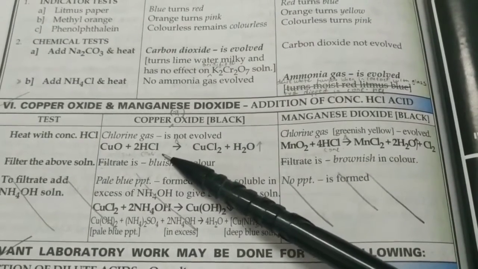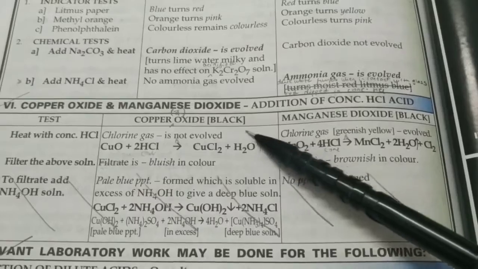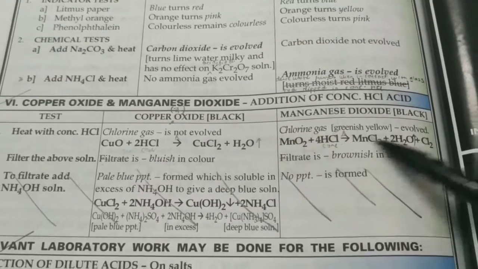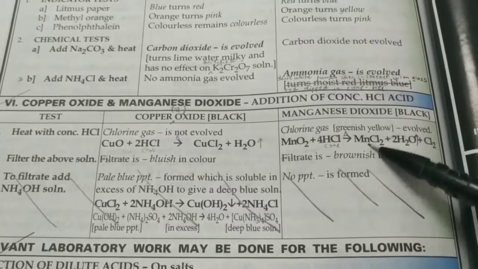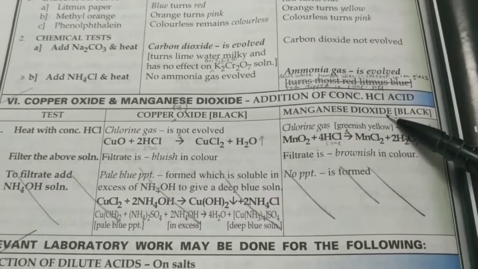Here, no chlorine gas is released. There is no greenish yellow gas released. Whereas here there is a greenish yellow gas released. So that is hint number 1, that this test tube has manganese dioxide. But let's be doubly sure.